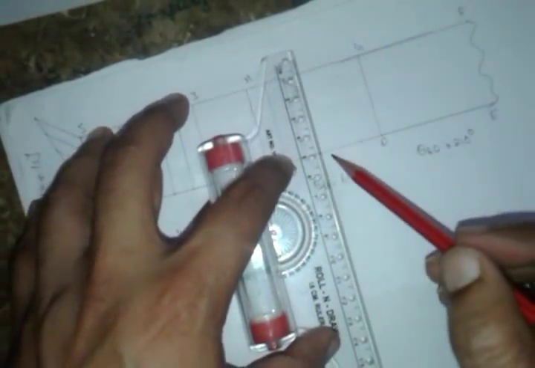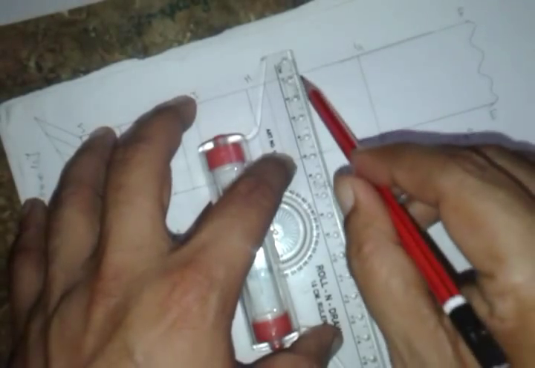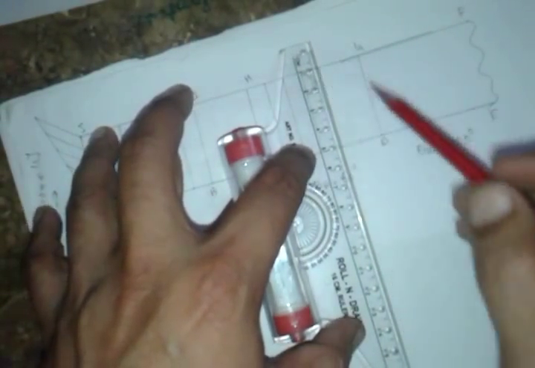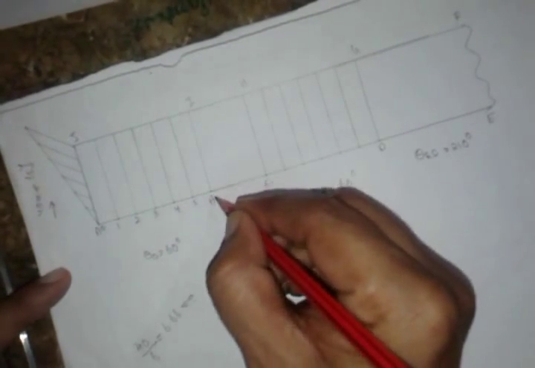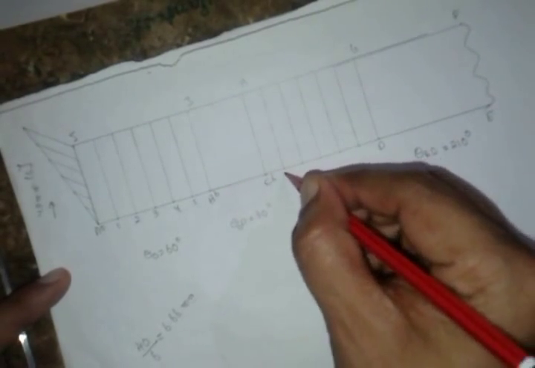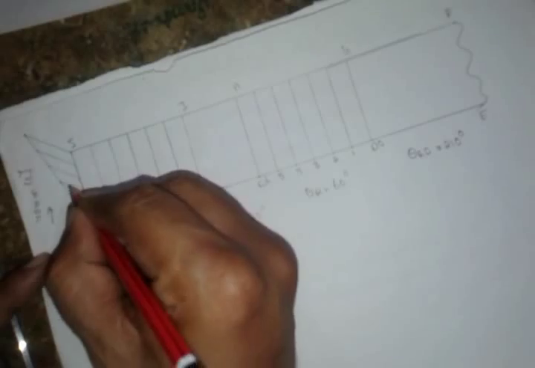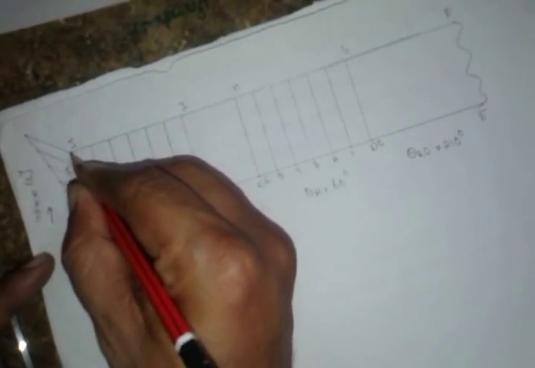Similarly here also. Go for naming: 0, 1, 2, 3, 4, 5, and 6. Again 6, 5, 4, 3, 2, 1, and 0. Go for the naming of this one: 1, 2, 3, 4, 5, and 6.